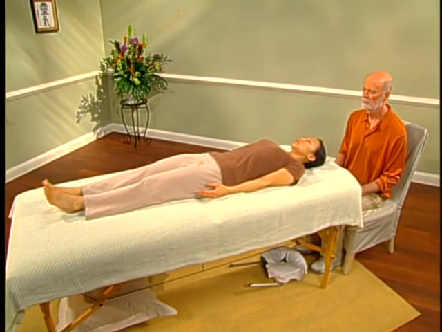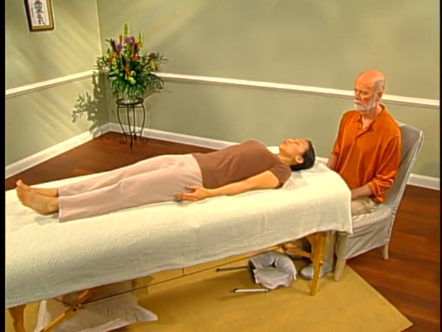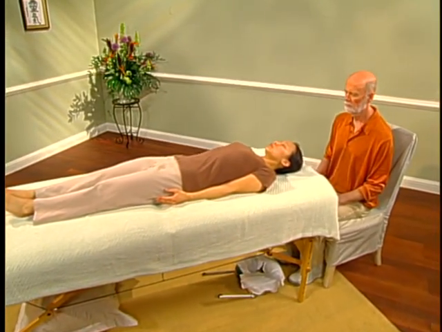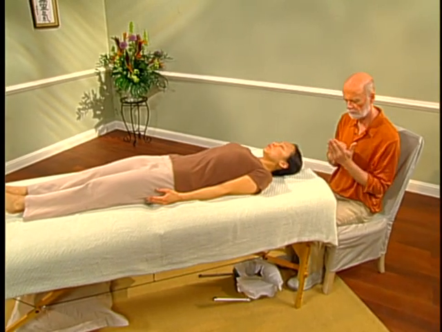Let's begin. Before starting a treatment, take a moment to prepare yourself. If you have Reiki symbols, now would be the time to place them in your hands. Use the ones you feel are appropriate for the person you're treating.